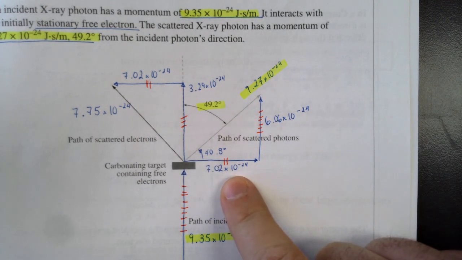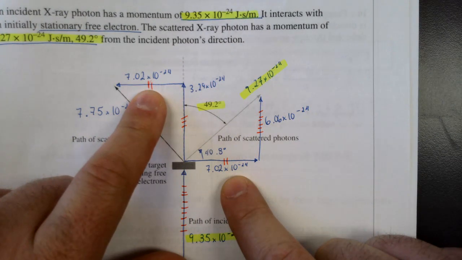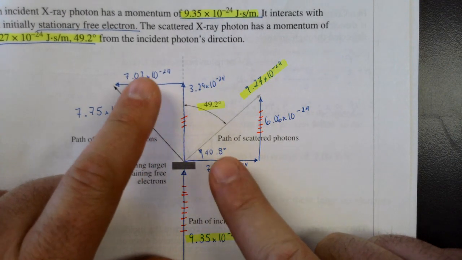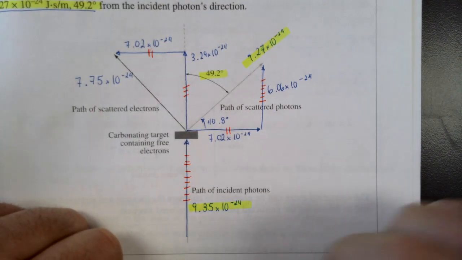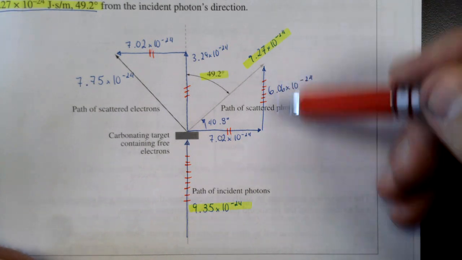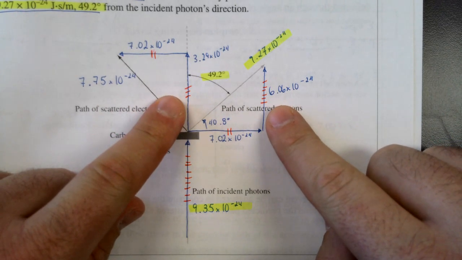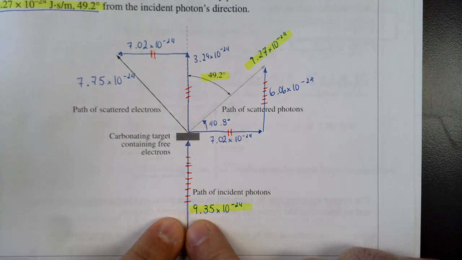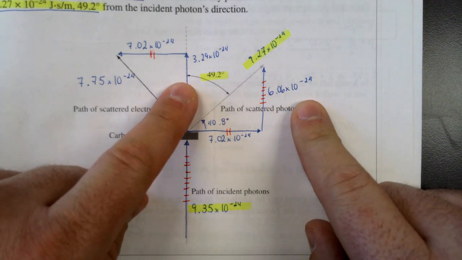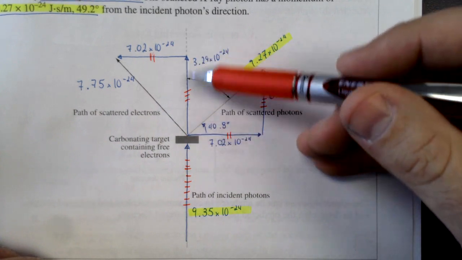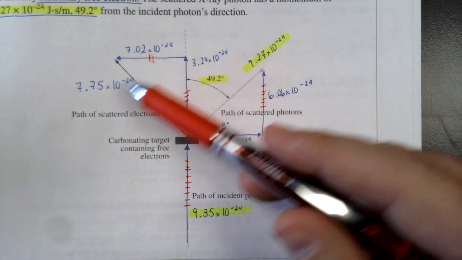All right, now that I know this is 7.02, I know this must be 7.02. These have to be the same because they have to be equal and opposite to cancel each other out. Next, I found this was 6. I knew that this plus this, these two vertical components of momentum, had to equal out to this vertical component of momentum. So all I did was 9 minus 6 gave me 3 for the vertical component of the electron's momentum. The last thing necessary was a squared plus b squared equals c squared.